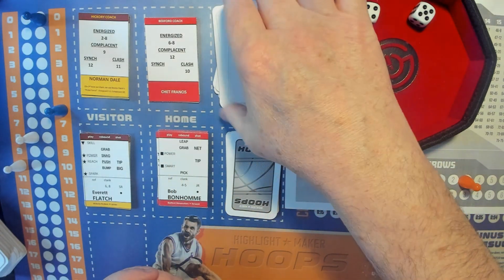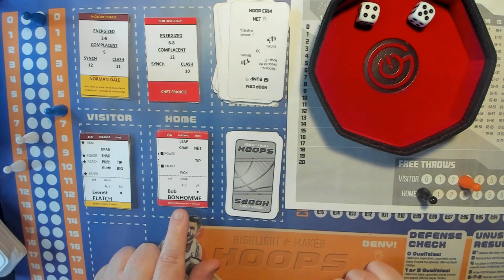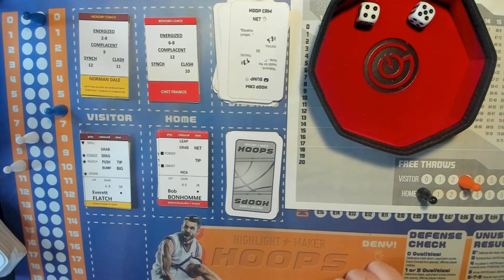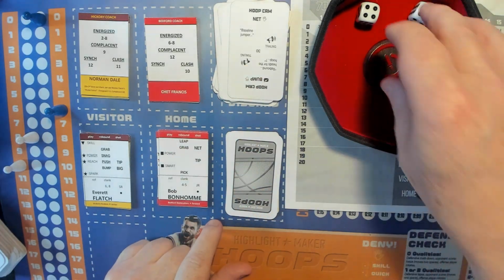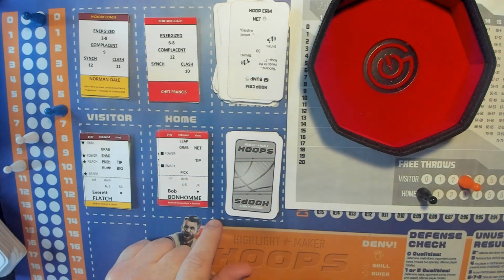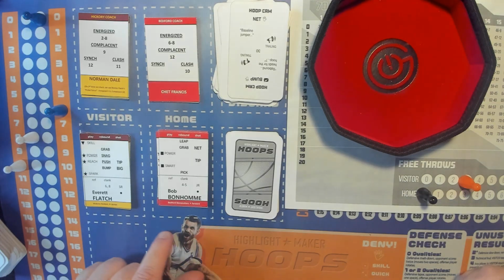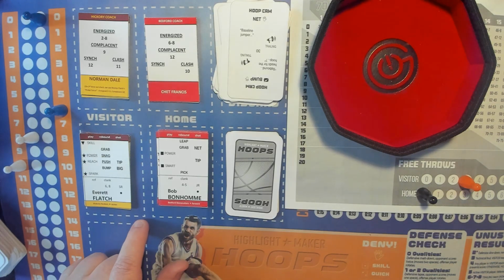And now we're looking for the net quality, and that's Bob Bonehomie. He's got the net quality. Everett does not. But Everett's going to get a chance to deny it here. And he has three defensive qualities. He's got power, reach, and spark. So he needs a 3, 4, or a 6. And if he gets a 3, it's going the other way. Nope. He's not going to be able to stop Bonehomie. He's going to score.